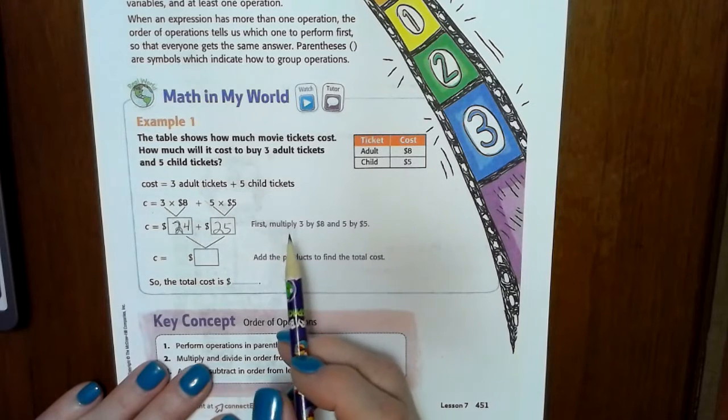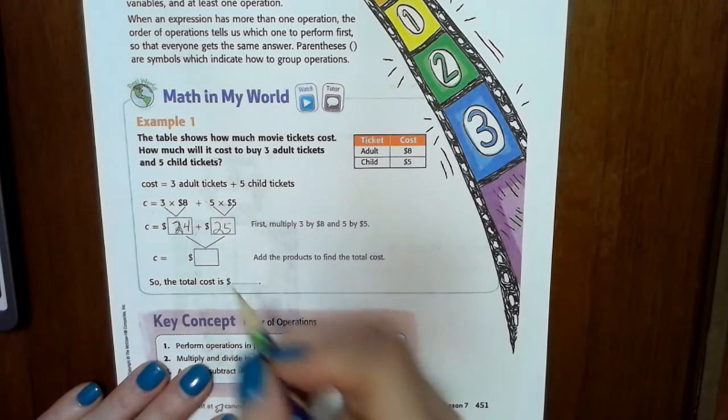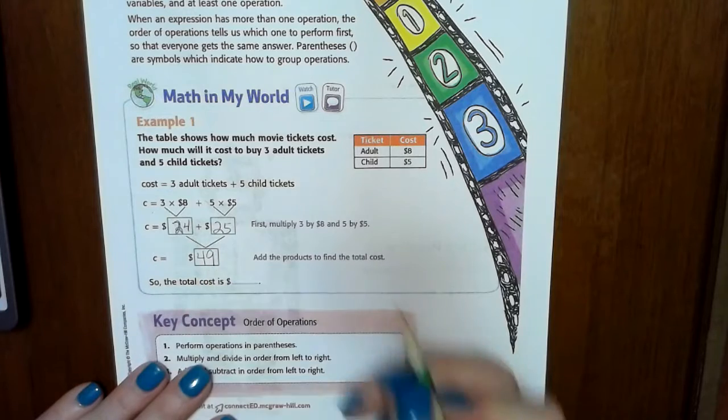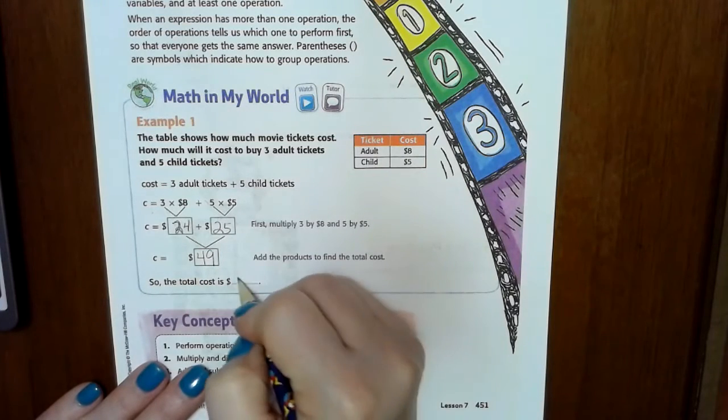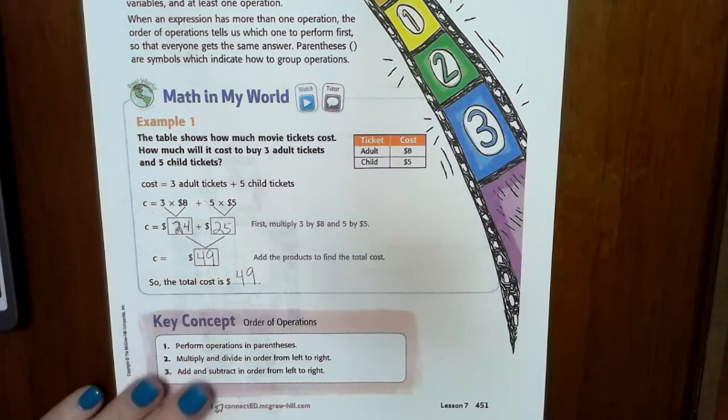Now we're going to do the addition. $24 plus $25 will equal $49. So the total cost would be $49.